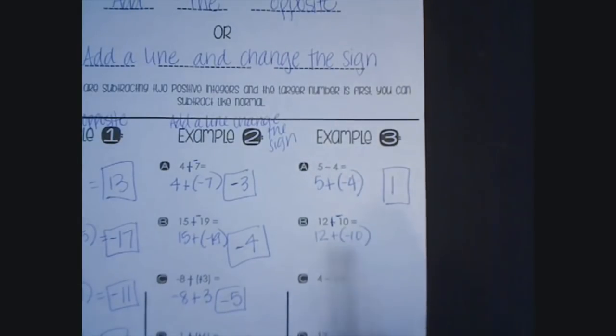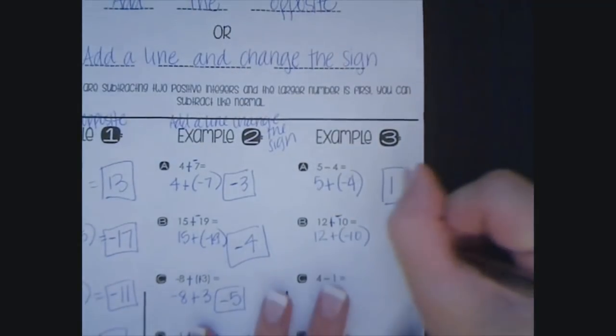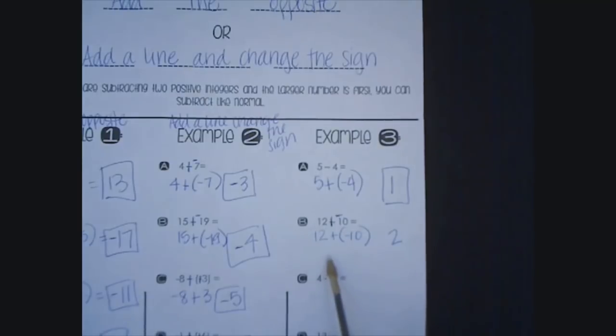My signs are different. That's a positive and that's a negative, so I'm going to take the difference. What's 12 minus 10? Well, that's 2. Which one do you have more of? Well, you've got 12 positives and 10 negatives. I've got more positives, so my answer is positive.